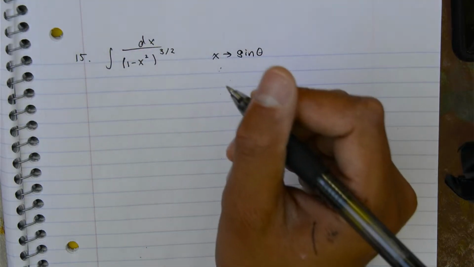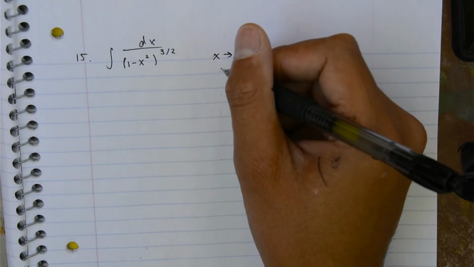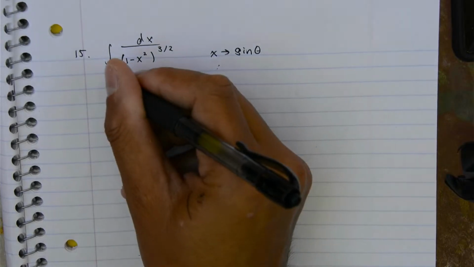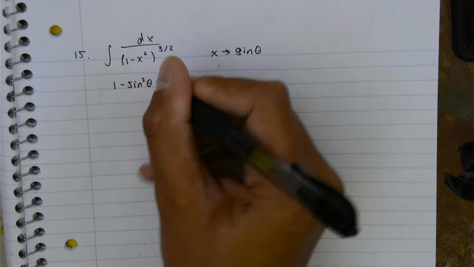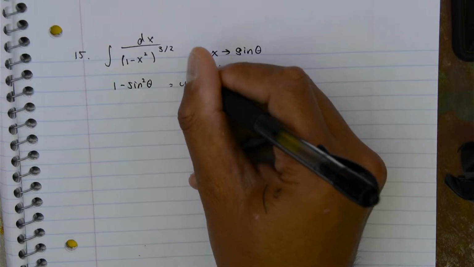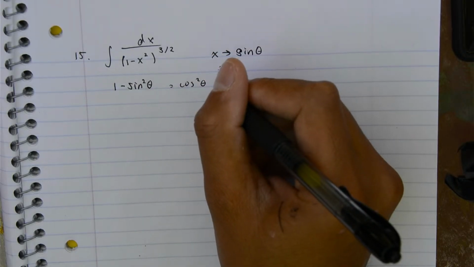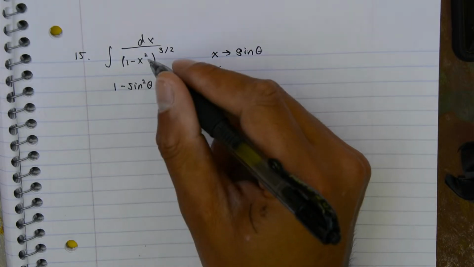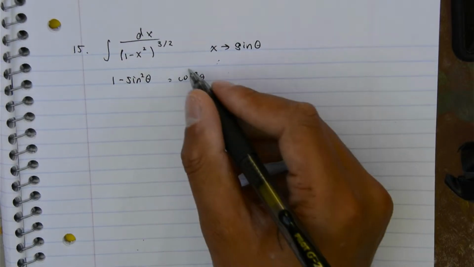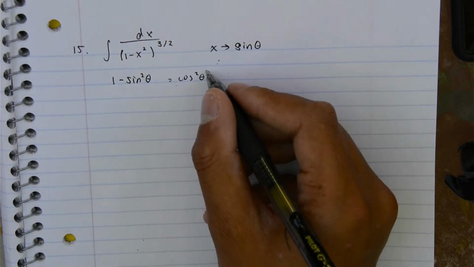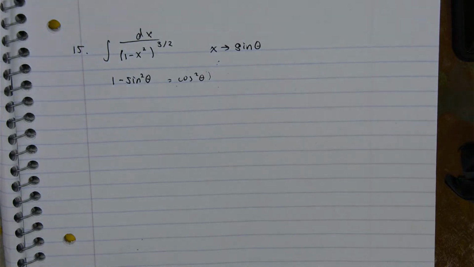So if you just, you're going to get 1 minus sine squared theta, which equals cos, right? So now you have this. Now you have this, but can you do this substitution without?